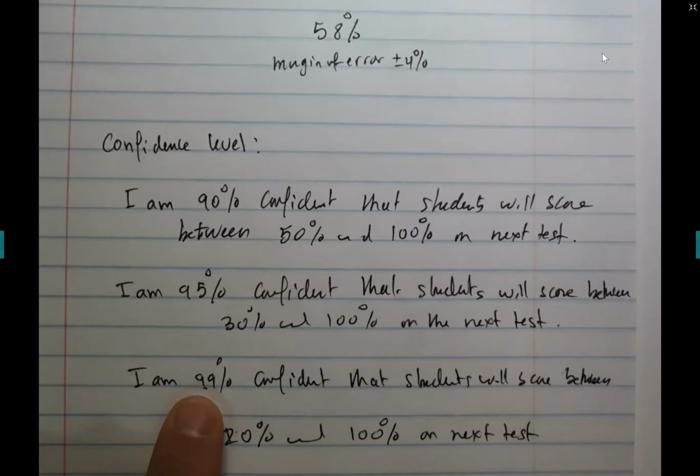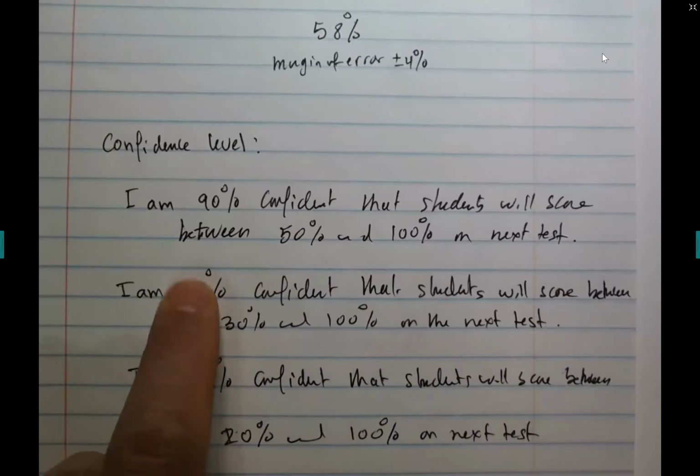But at 99%, the chance of not being accurate is only 1%, guys. So that's why they require the studies to be done at the 99% confidence level. The most common confidence level, guys, is 95%. Most research studies you will see done at the 95% level.